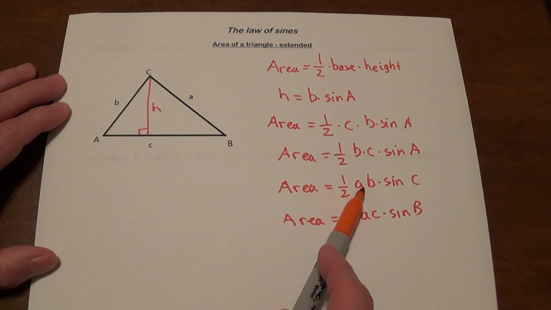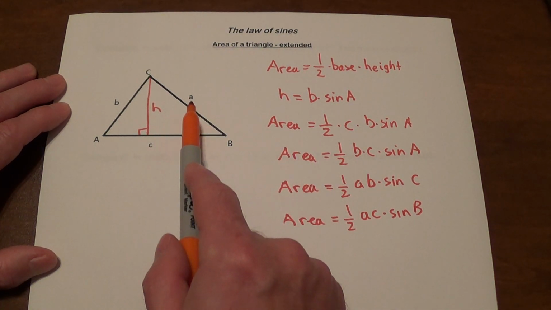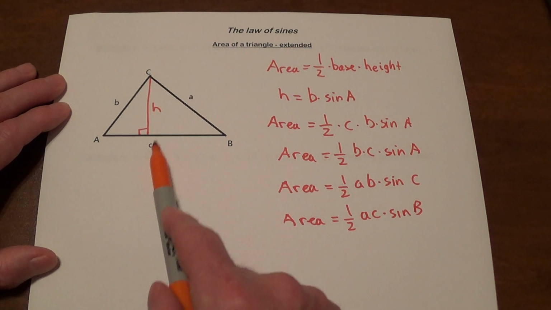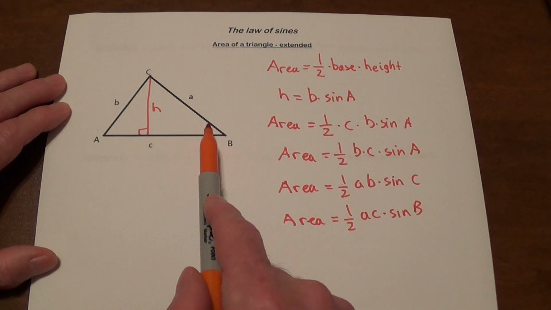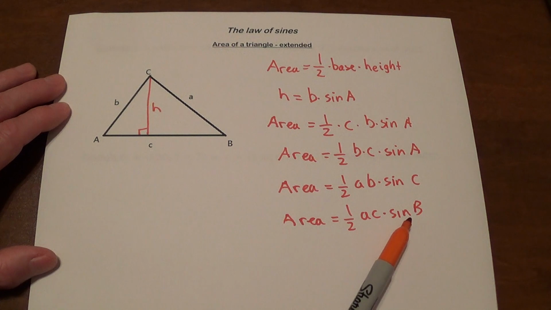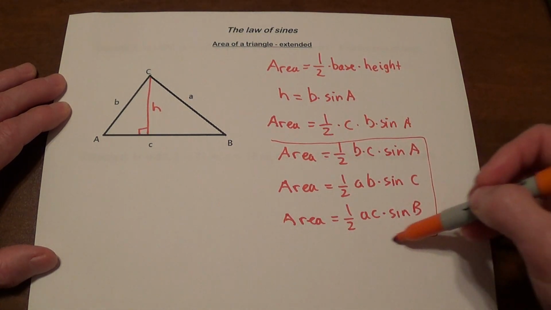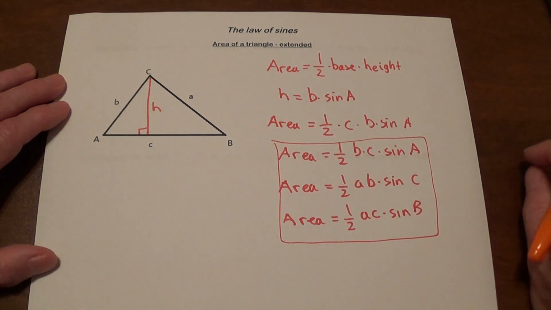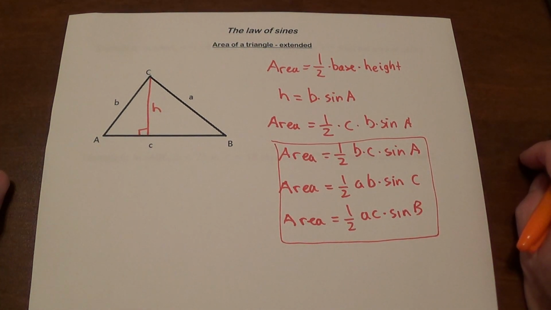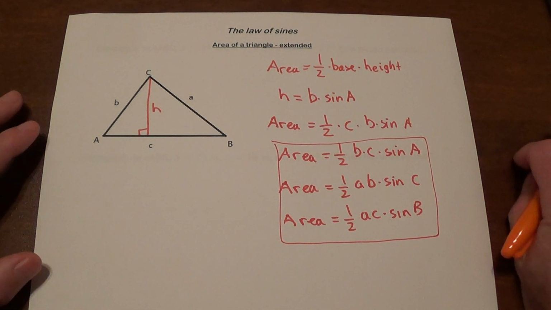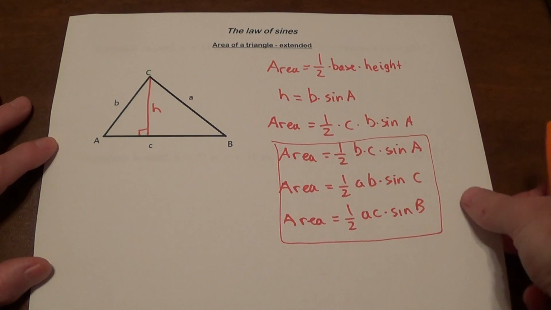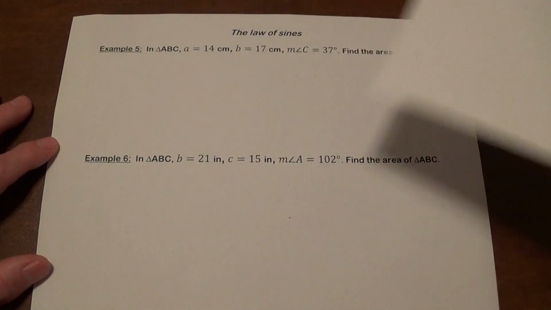Or 1/2 times the product of two sides, let's say A and C, times sine of the angle between them, which is this one. Okay, so this is how you can find area of a triangle, but you do need to know the measures of two sides and the measure of the angle between them. And we're going to do a couple of examples.